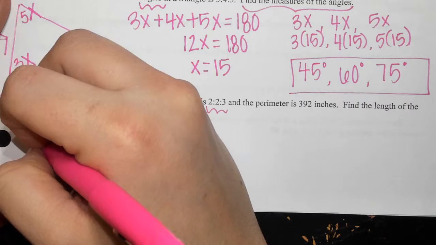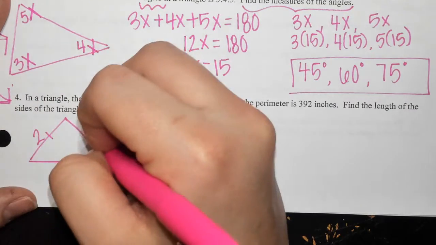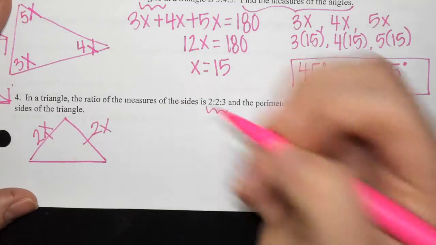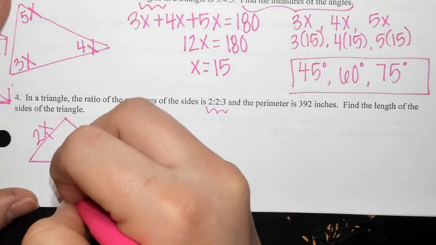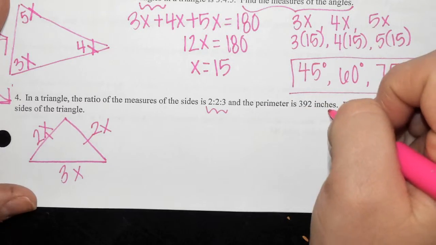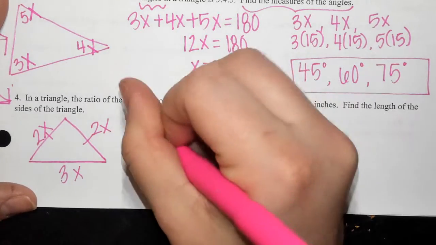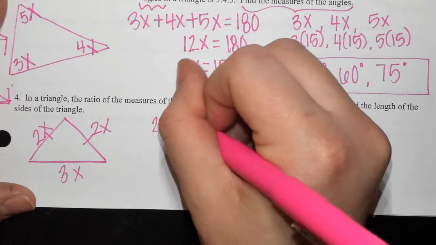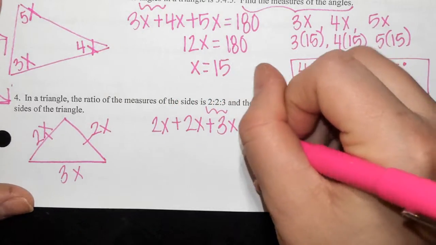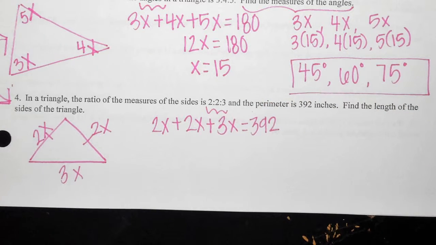So if this is 2, what can I put behind it? 2x, 2x, 3x. And the perimeter, when you add up all the sides, so our equation would be 2x plus 2x plus 3x equals 392. Not 180. 180 is for angles.